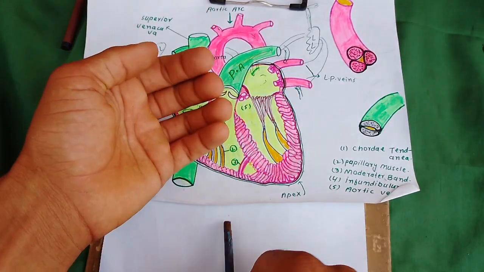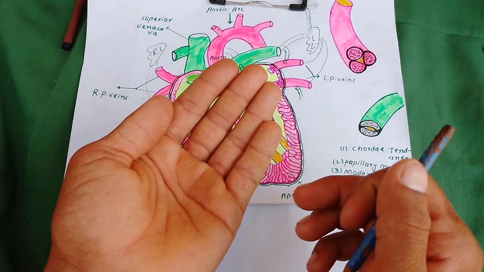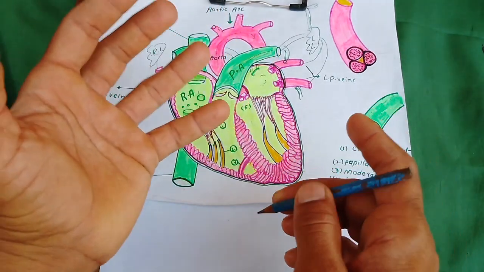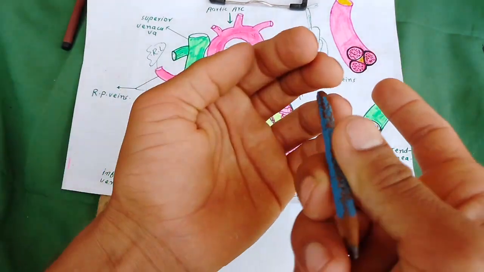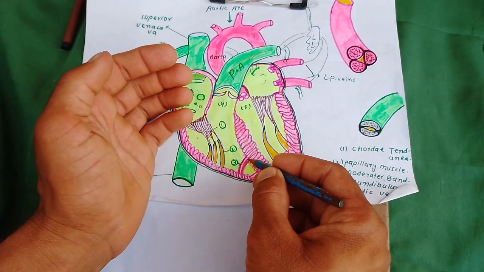These ridges start from one side and stop here. Another type of ridge, like this one, is called the moderator band.